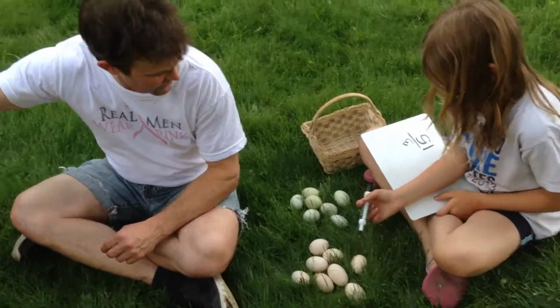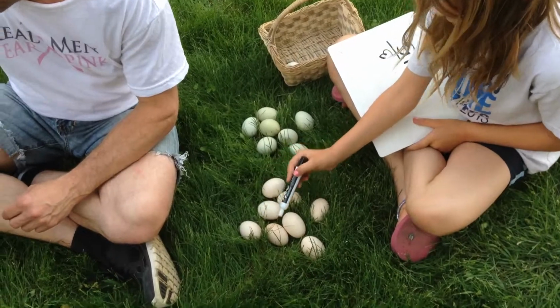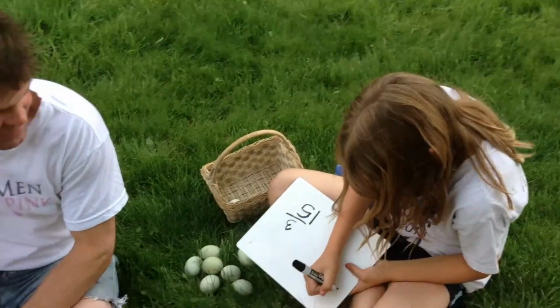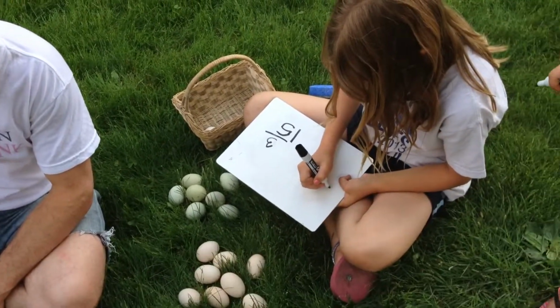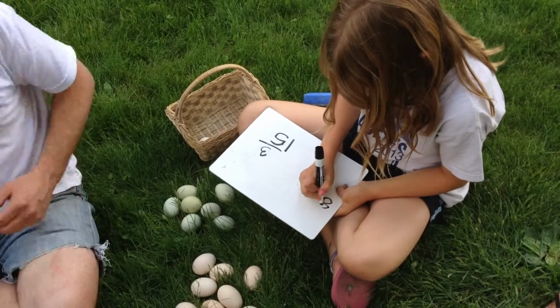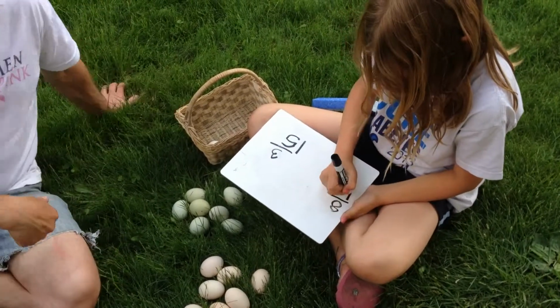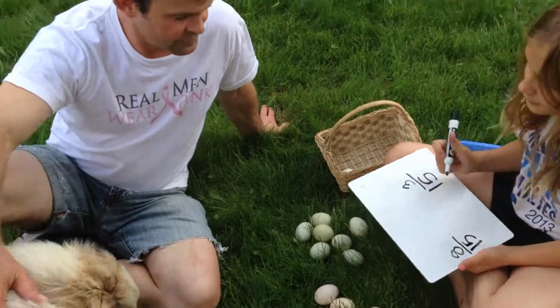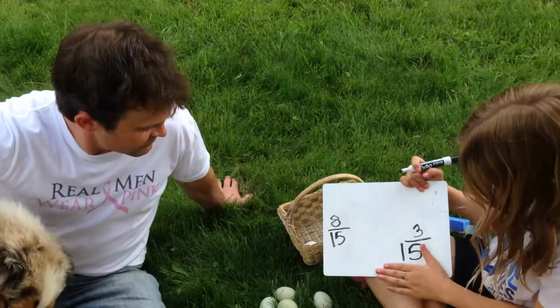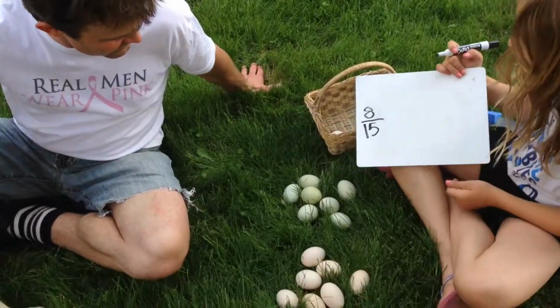How many pink? 8. Can you write that as a fraction? Awesome. And how about green?